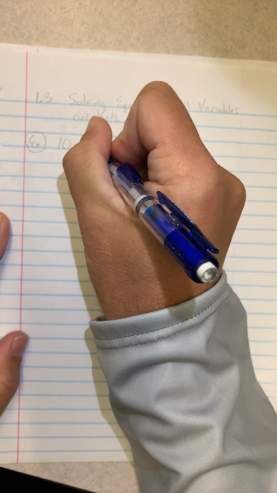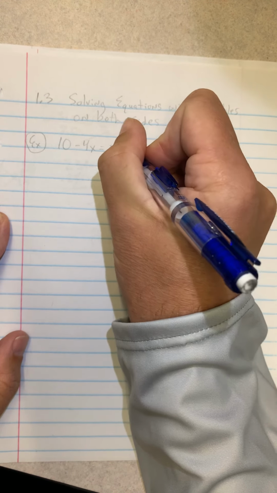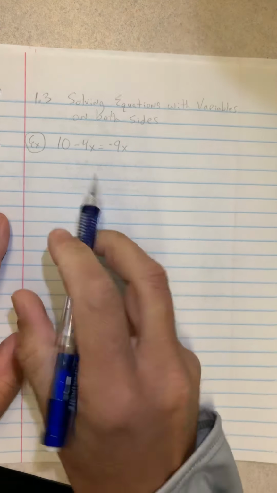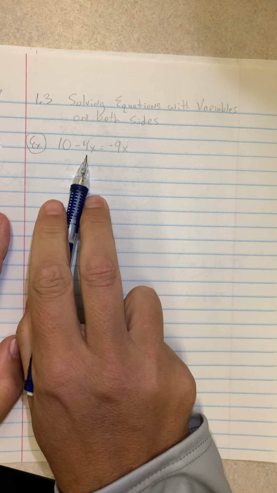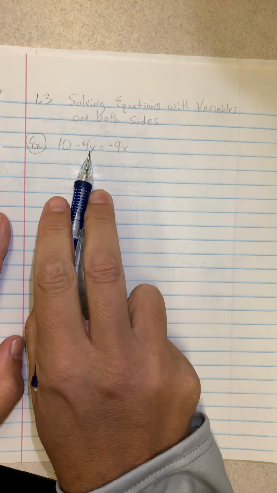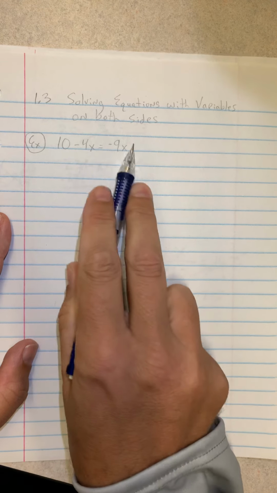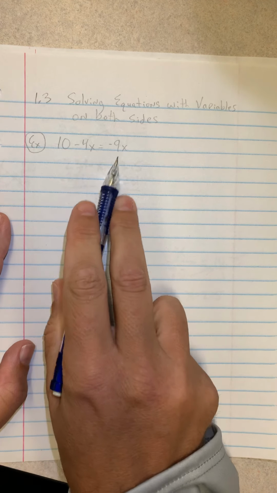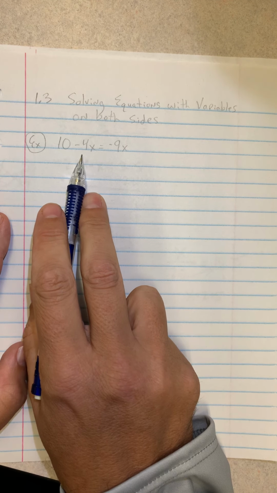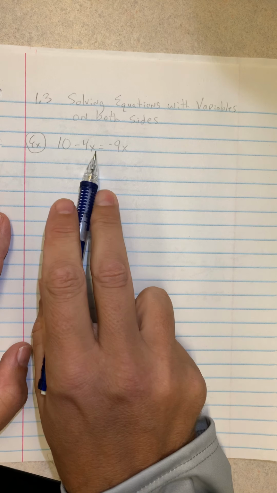10 subtract 4x is equal to negative 9x. The difference between this equation and what we have done thus far is now I have variables on both sides. We still need to get these x's together and isolate that variable. We need to get it on one side of the equation and the other. And in order to do that, we're going to use inverse operations just like we were doing before.